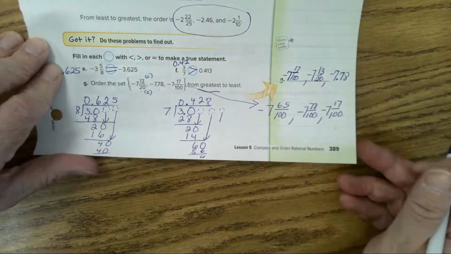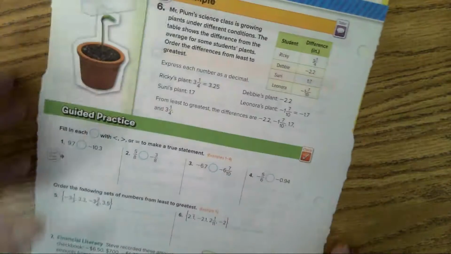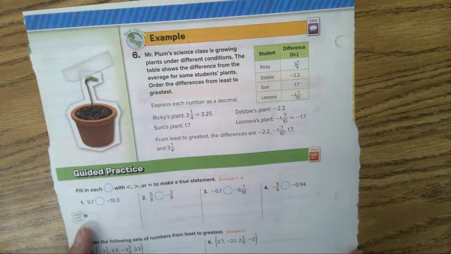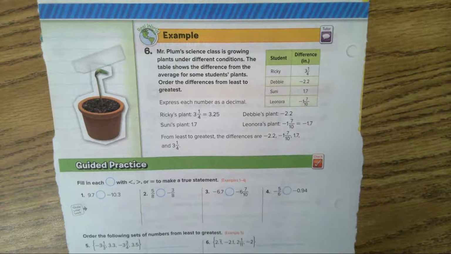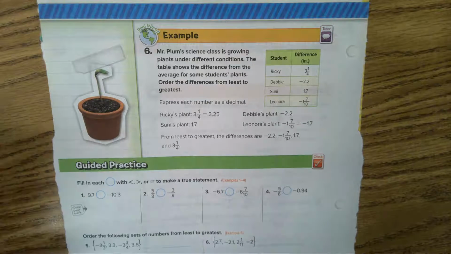Okay, let's go on to page 390. We have a word problem here. Mr. Plum's science class is growing plants under different conditions. Have you ever grown plants in any of your science classes or classes? I thought you had. That's always a fun experiment to do. The table shows the difference from the average of some students' plants. Order the differences from least to greatest.